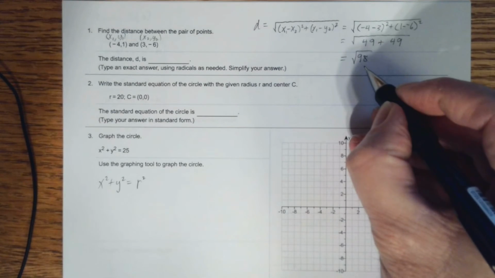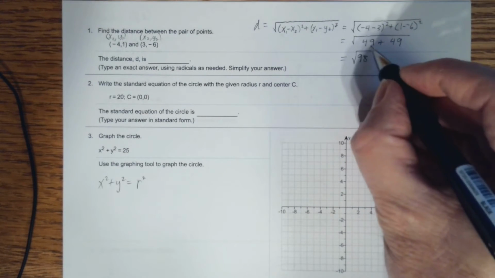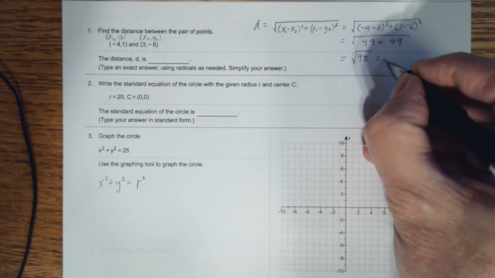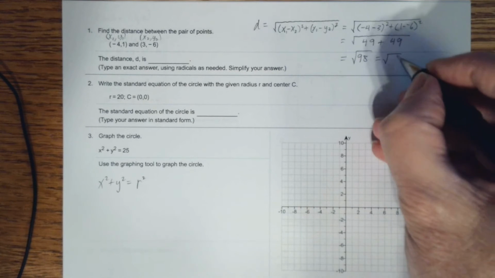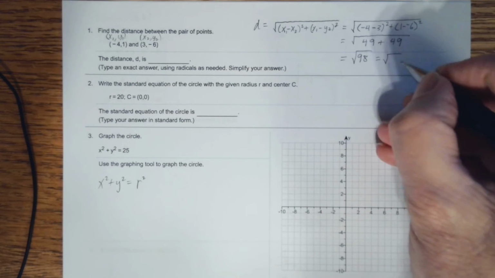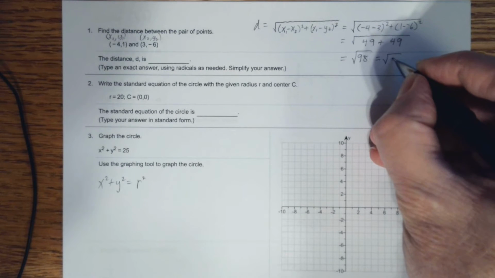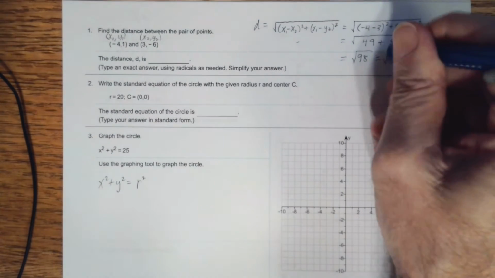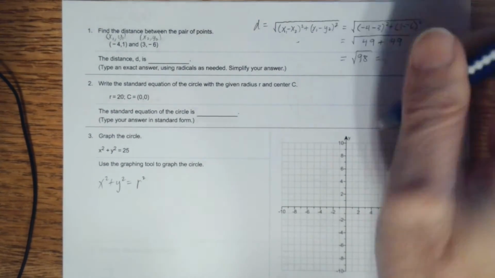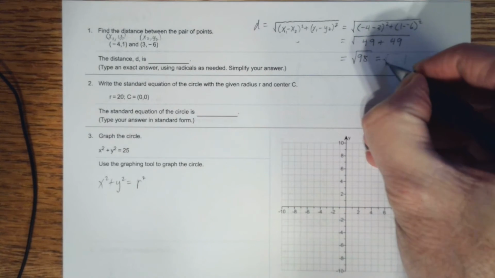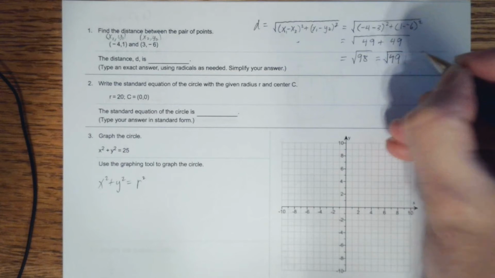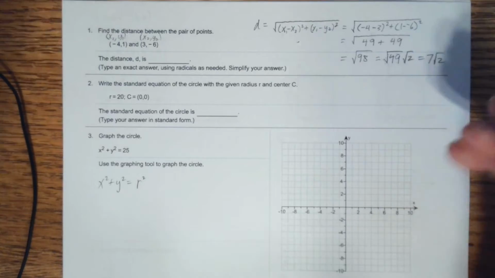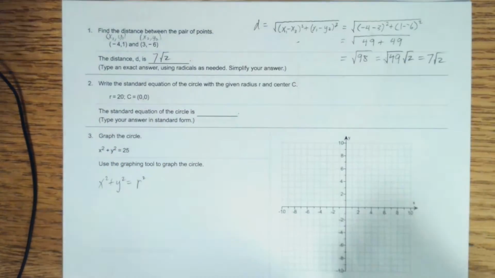Now, this is not simplified because it has a perfect square factor. In fact, we can see we have two 49s in this number. We can write this as the square root of 49 times 2. Actually, we usually put the square root of the perfect square first, so that would be the square root of 49 times the square root of 2. So simplified, this radical is 7 square roots of 2.